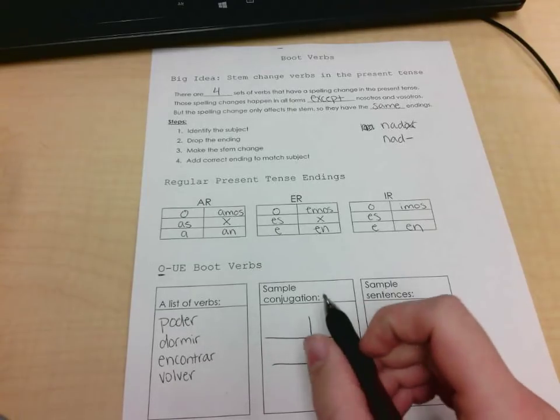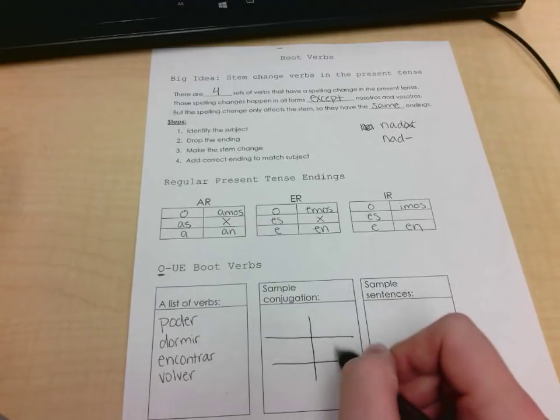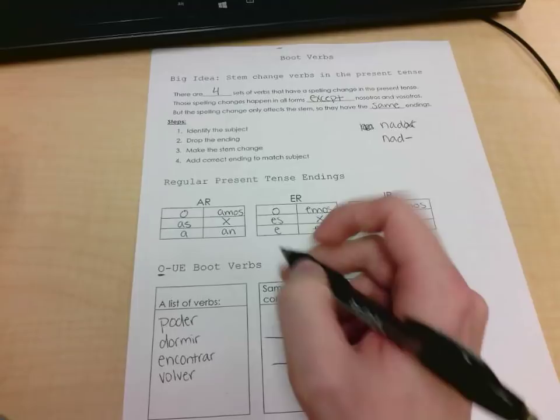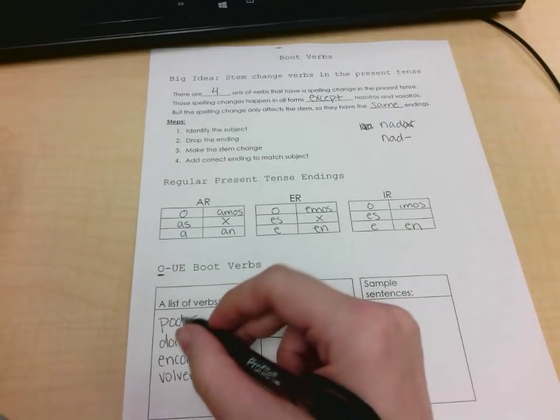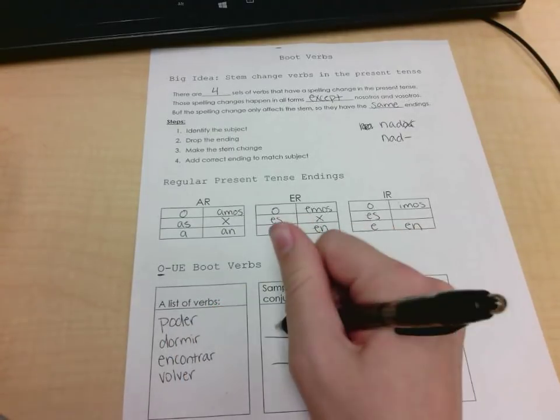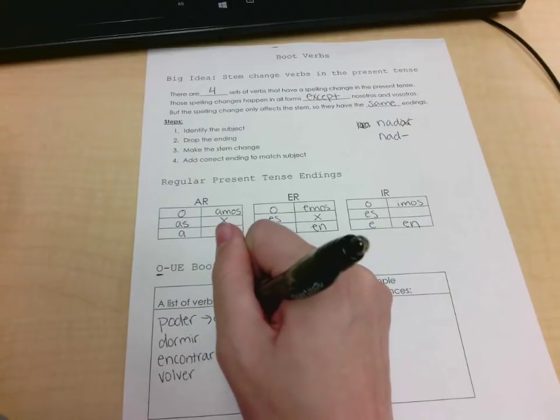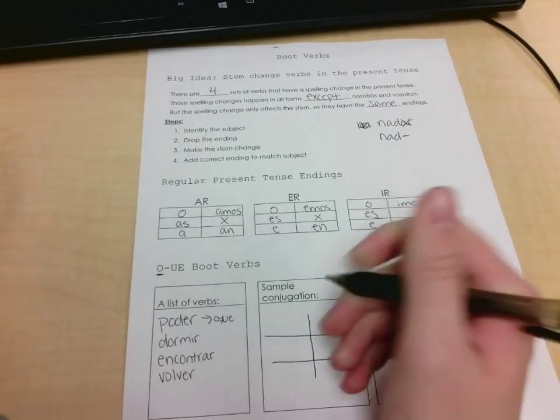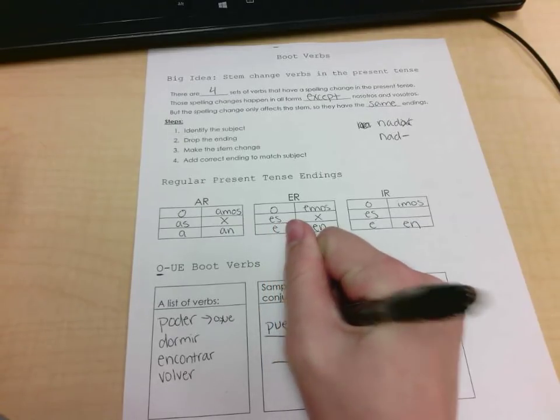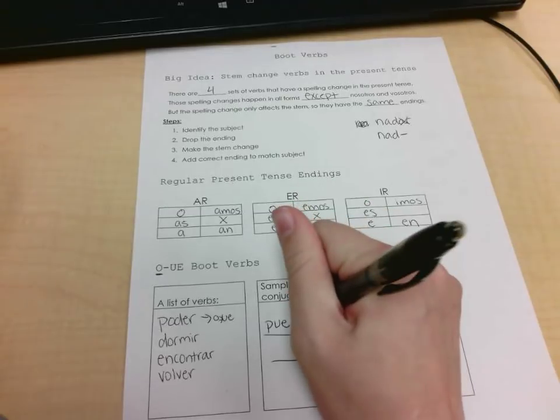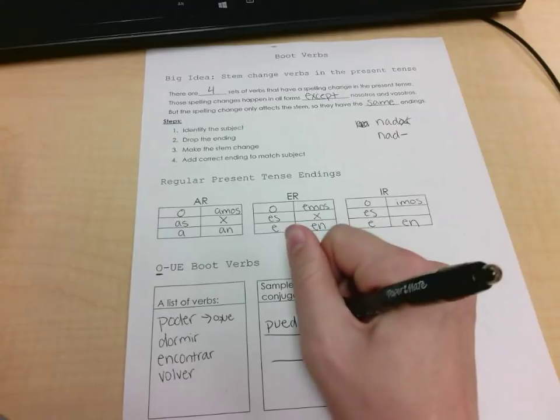Our subjects are already pointed out to us. So we're going to drop our ending. We're going to just have our stem. So this poder is going to be O to UE. So we're going to put P-U-E in place of our O, D. Now we're going to add our correct ending to match our subject, puedo.